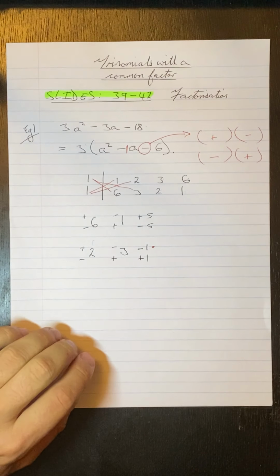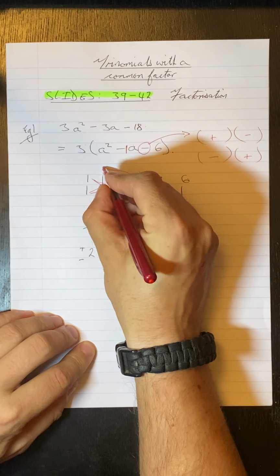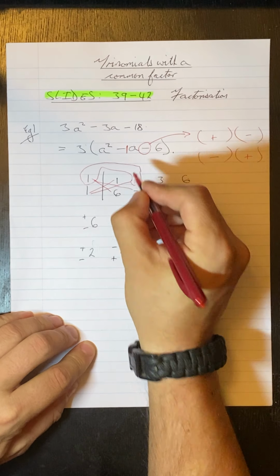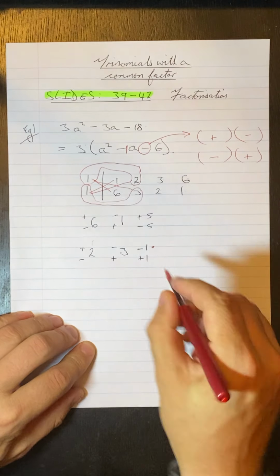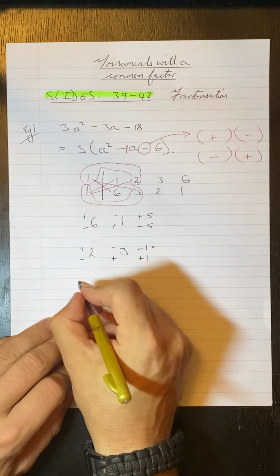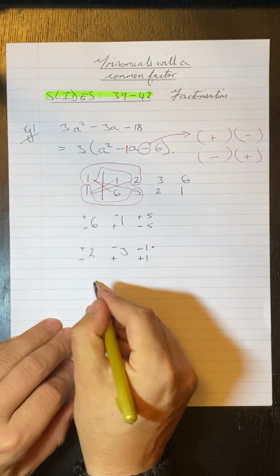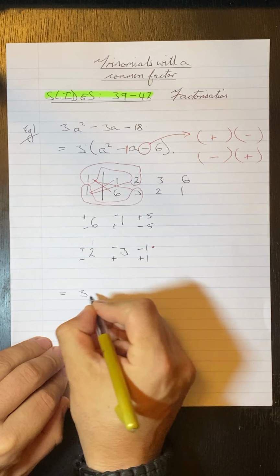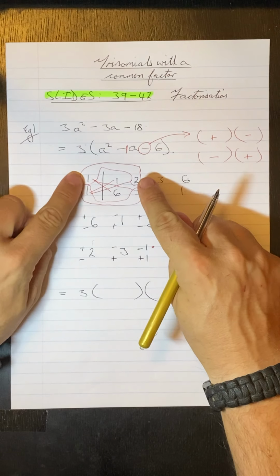So what gave it to us? It was this with that, and then this one with that one. Those are the things that are going to go into our bracket. So I'm going to bring this down. I'm still working with this, grade 9s. So I bring this down, equals 3. Open up our two brackets. And it's this with this.